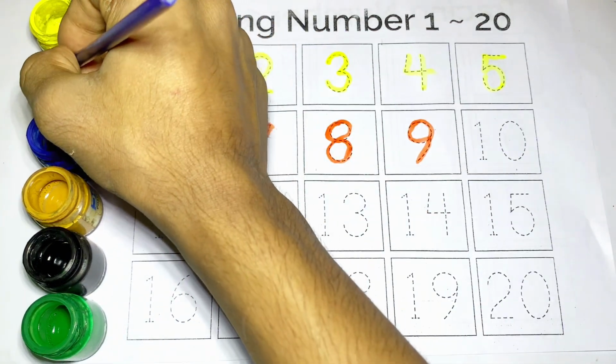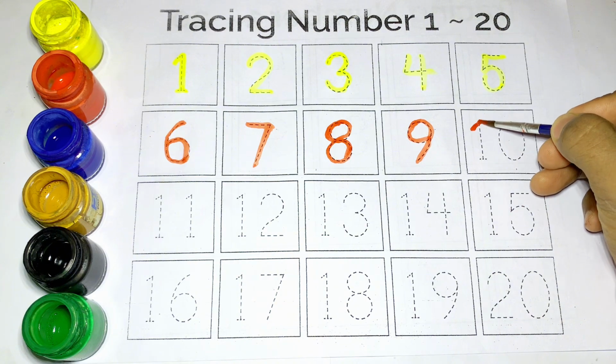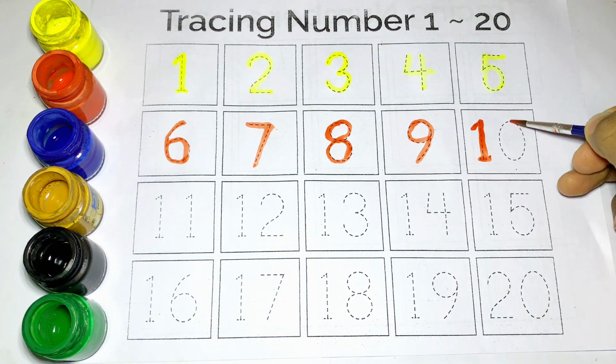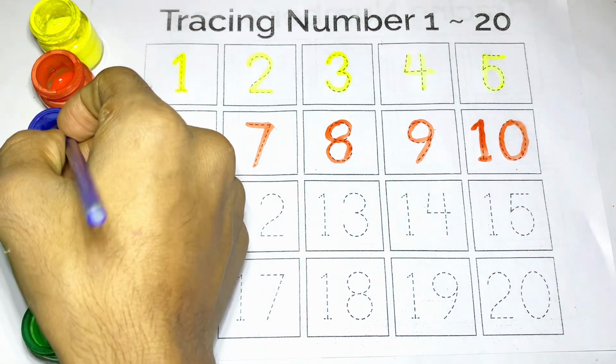Kids, next, 10. The numbers of 10. T-E-N, 10. Kids, next, 11. The numbers of 11, and use blue color.